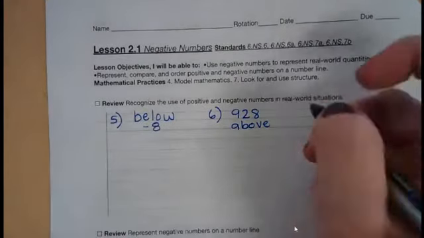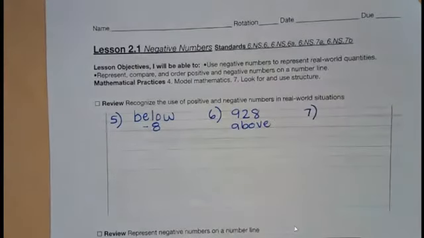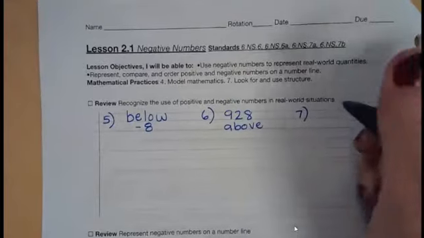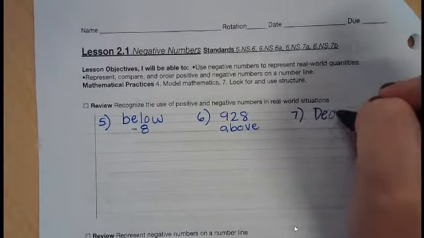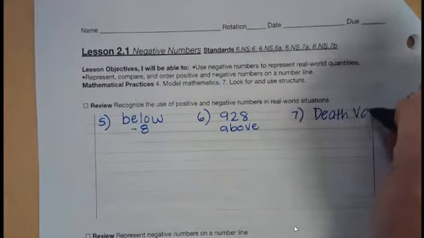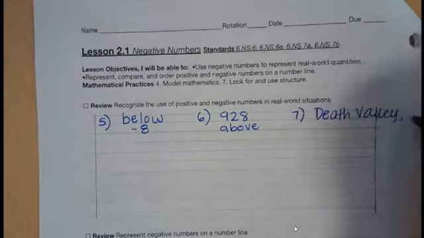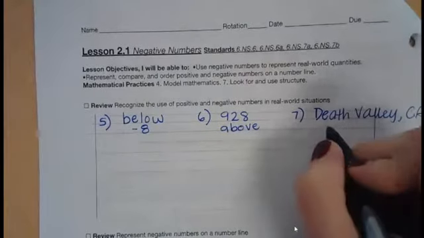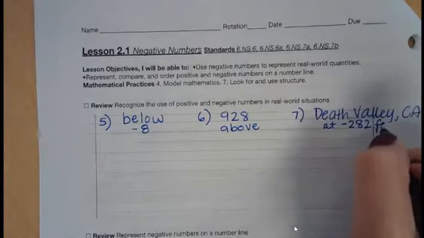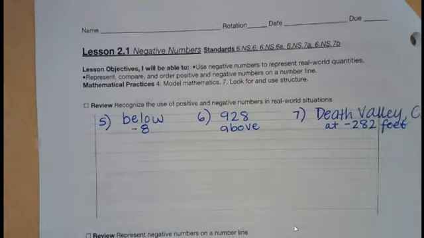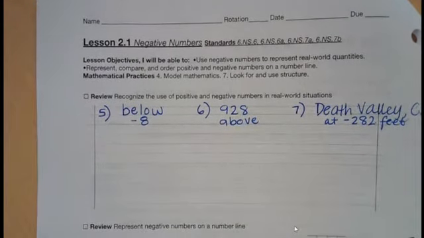Number 7, the deepest location among the 4, so that would be the farthest negative number, is Death Valley, California, at negative 282 feet. And then so on. Number 8, the highest location would be Pilot Mountain because it's at 2,421 feet above sea level.